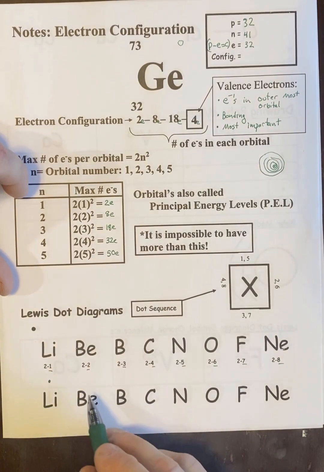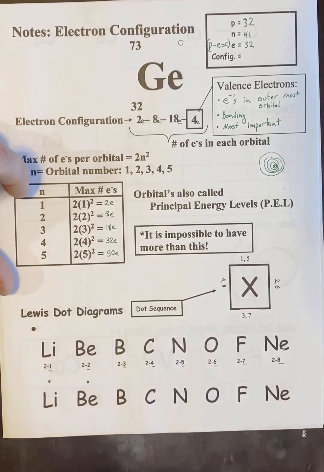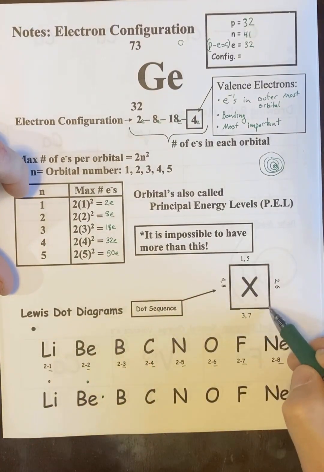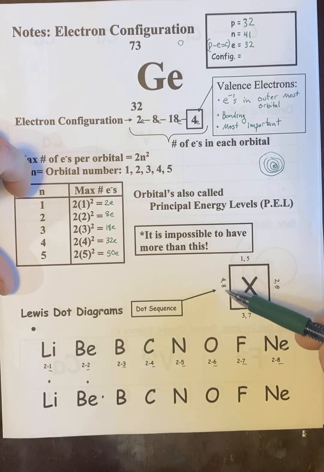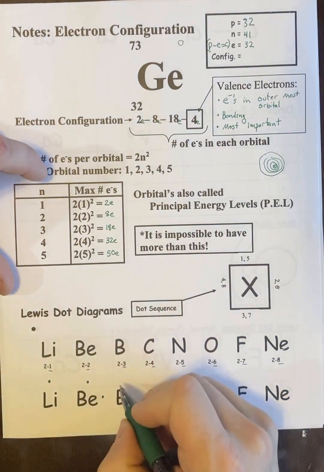So there's one. If there's 2 valence electrons, first dot goes on the top, second dot on the side. Think of the symbol as being boxed in, and this is actually your order. The first dot goes here, second dot, third dot, fourth dot, and then if there is a fifth, it goes next to the first. The sixth would go next to the second, the seventh would go next to the third, the eighth would go next to the fourth. So let's take a look.